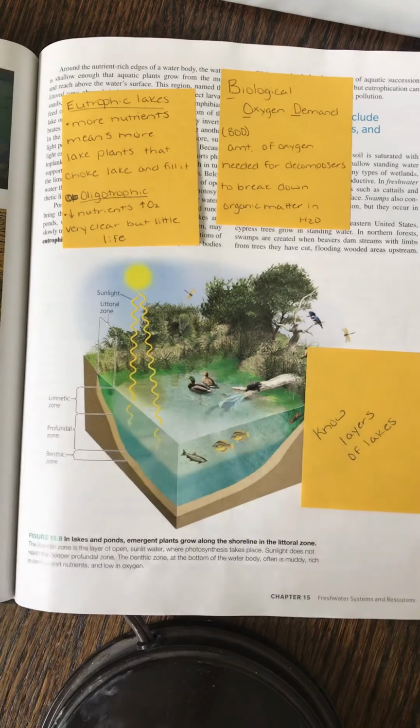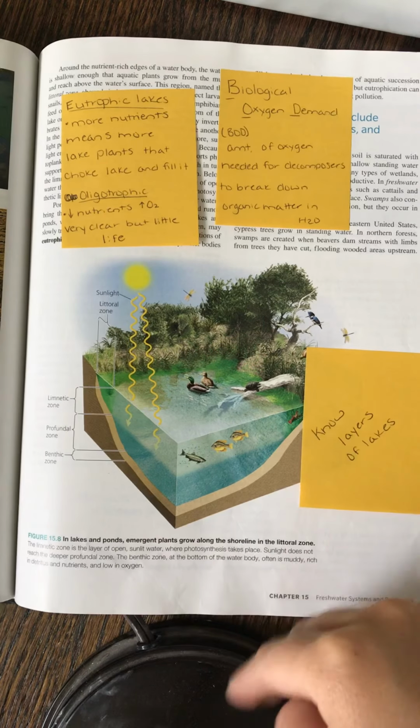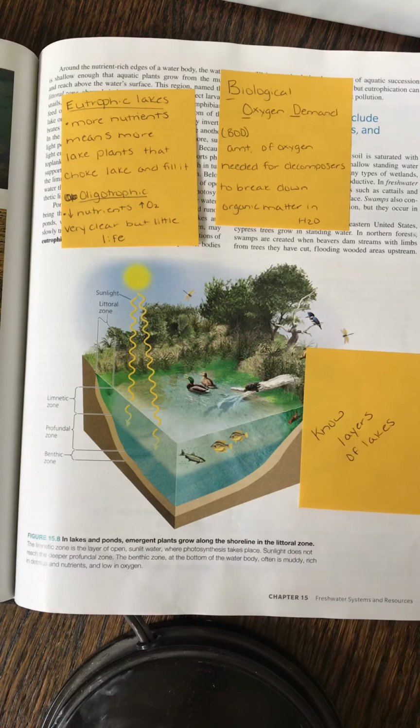So the limnetic zone is the open layer with sunlight. It has a lot of photosynthesis occurring. And then we have the profundal area, which is the area that light doesn't really reach. That's that mid zone right in here that's not completely benthic, but not photic.